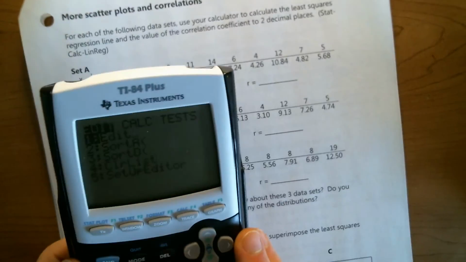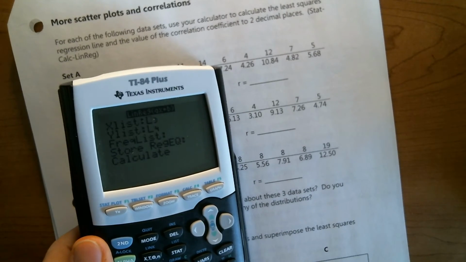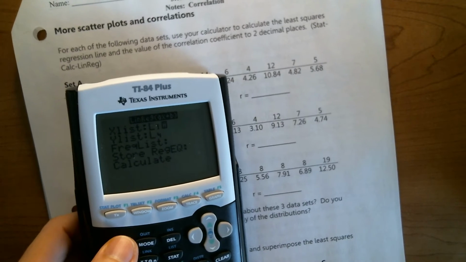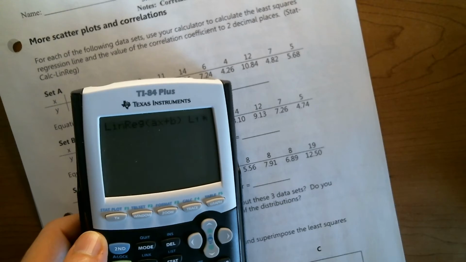So what I'm going to do is go to stat calc. I'm going to go to linear regression. I'm going to put in L1 and L2. And then I'm going to hit enter.